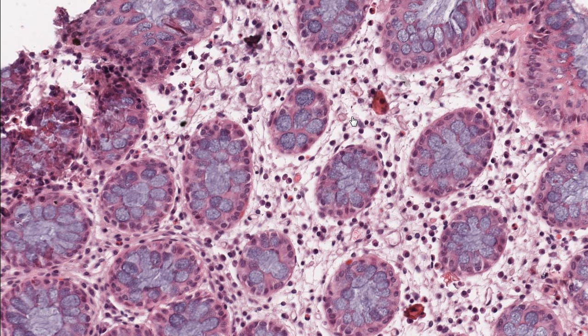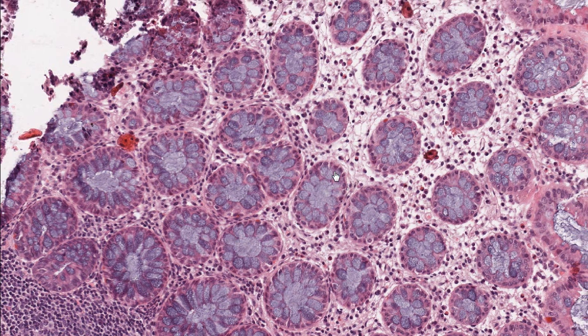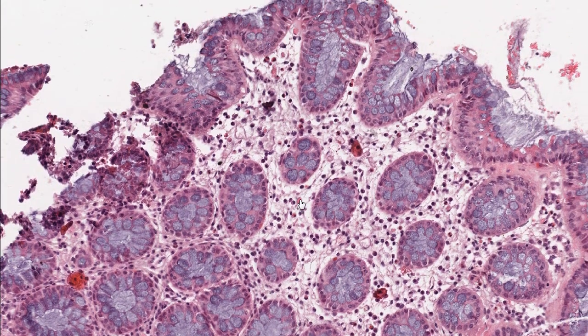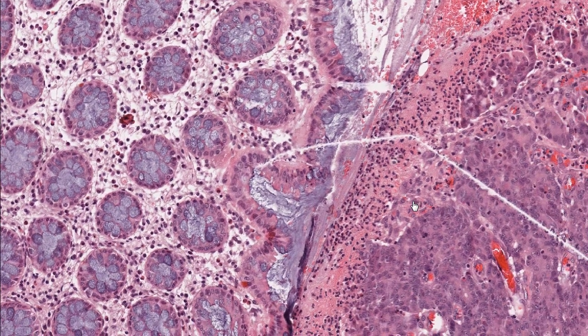Around the glands is the lamina propria. The lamina propria contains various inflammatory cells, some plasma cells, and lymphocytes. In this section, we also have a germinal center composed of B cells and T cells, not necessarily in itself anything particularly concerning. So we have normal colonic epithelium composed of the mucosa with specialized colonic epithelium. Now, adjacent to this, we have something very different.